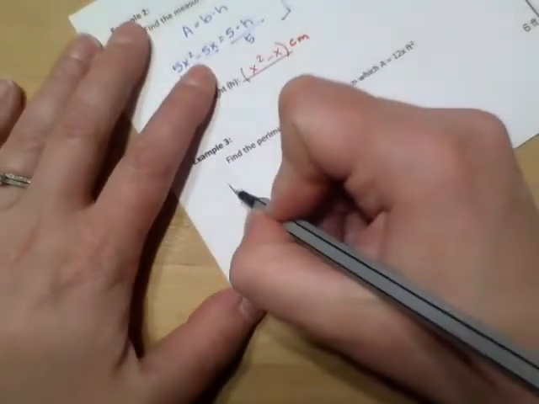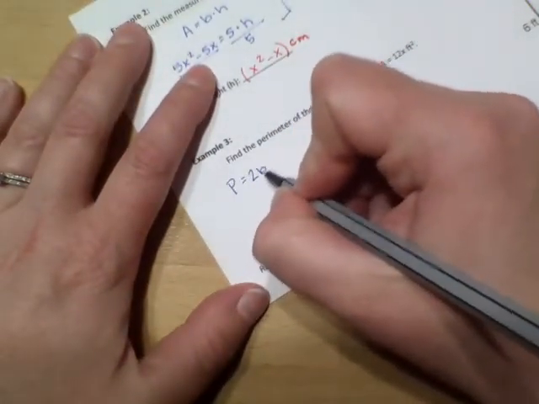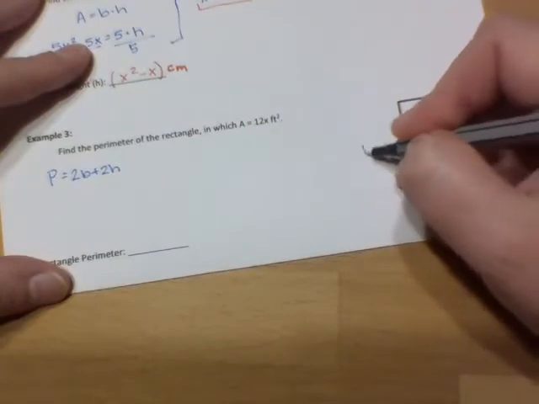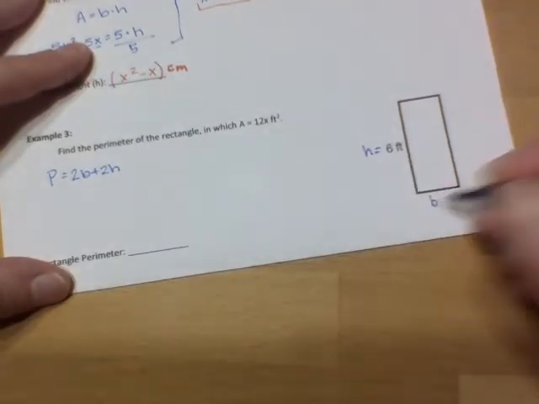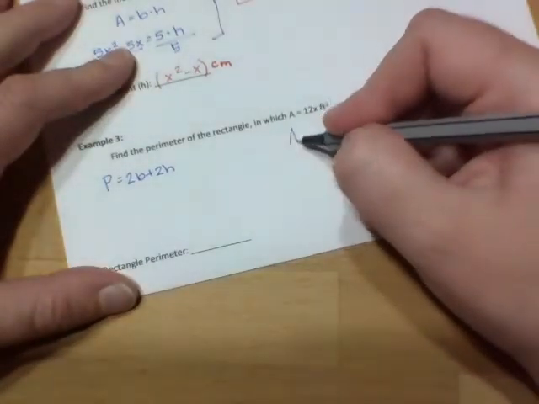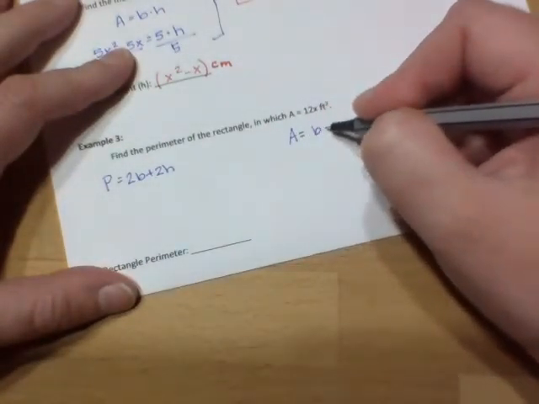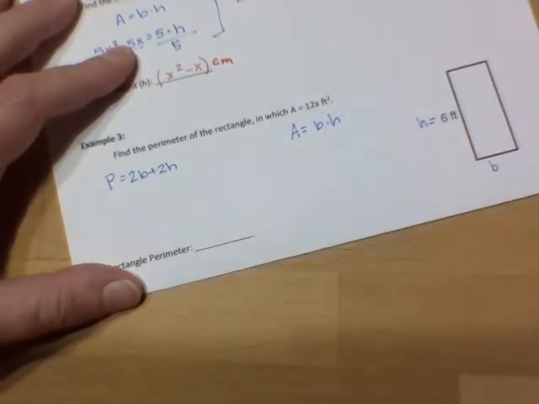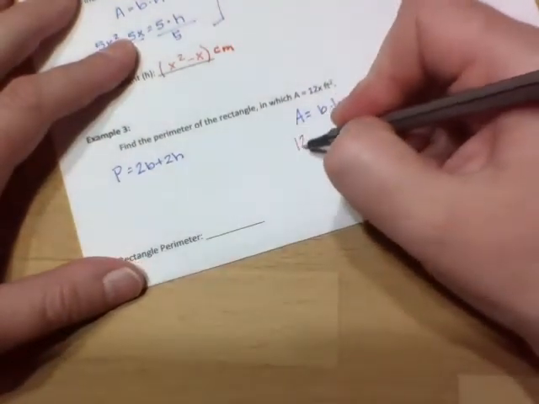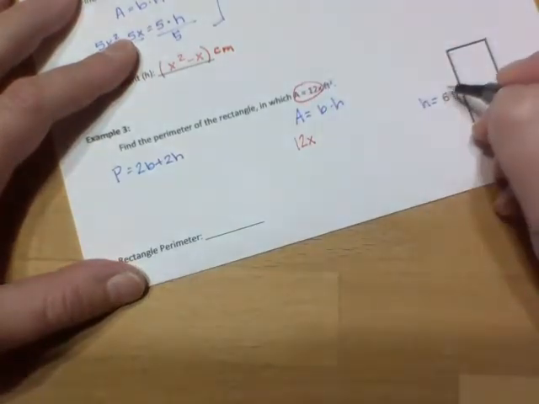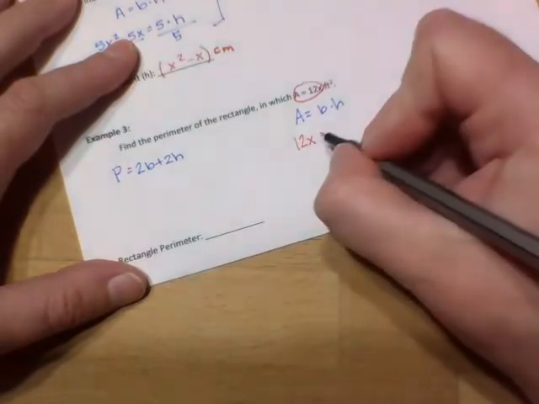So the perimeter for a rectangle, remember, is 2 bases plus 2 heights. And we are given that the height is 6, but we do not know what the base is. However, we do know that the area of a rectangle is base times height, and we are given area. Area in this case is 12x, so we can fill that in for A. And then again, we also have that the height is 6, so we can fill that in.